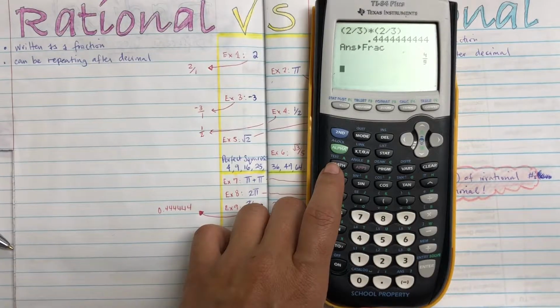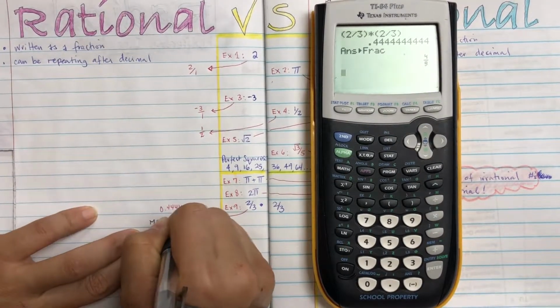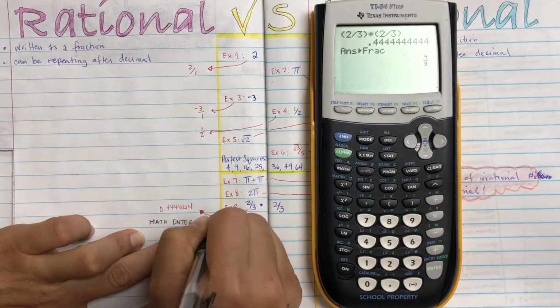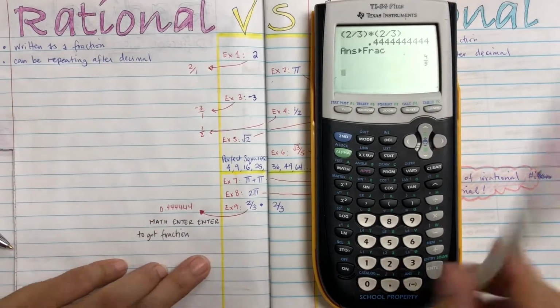Math, enter, enter. So it gives me the fraction 4/9. Put a box around what we're writing right now, math, enter, enter, to get a fraction, and then color in that box.